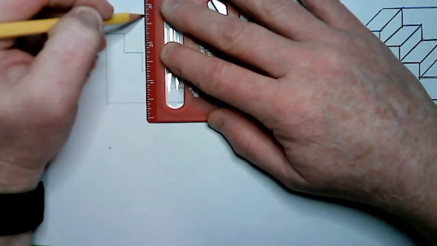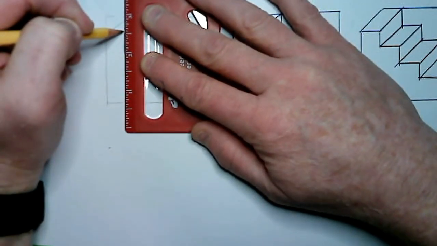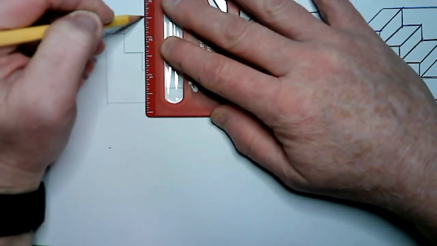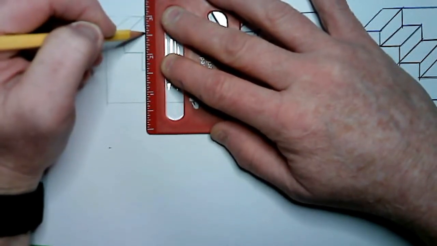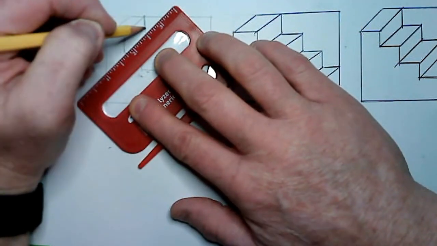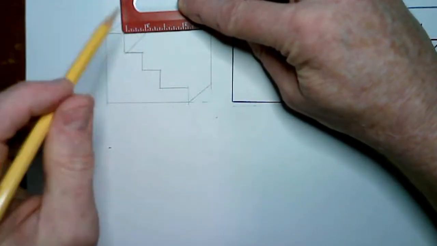As long as, like, this is a half, so I'm going to go half an inch. There you go, half an inch right there, and then right there. Kind of drawing blind here so you can see it on the video.